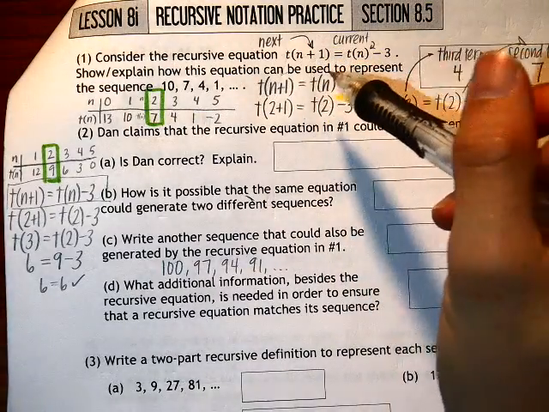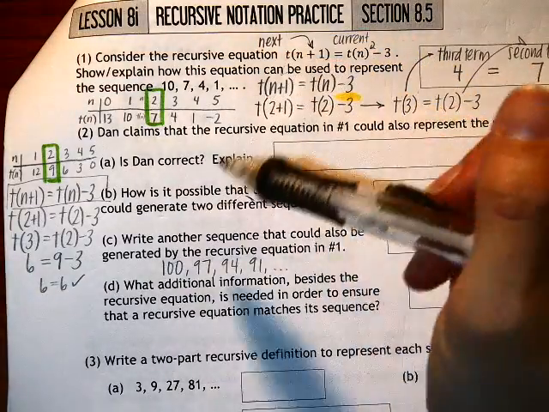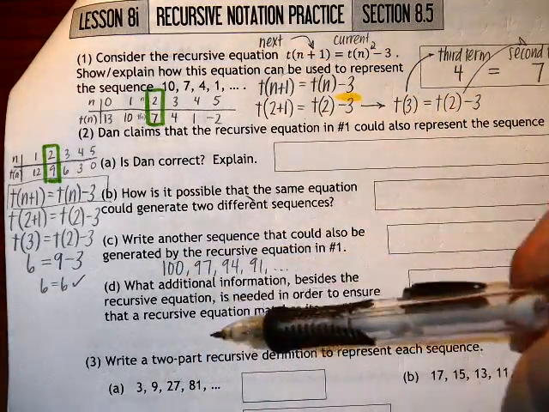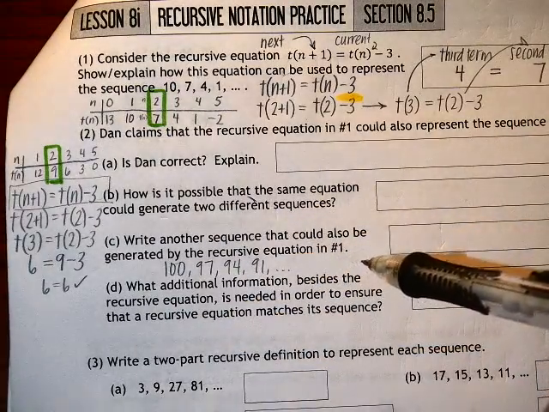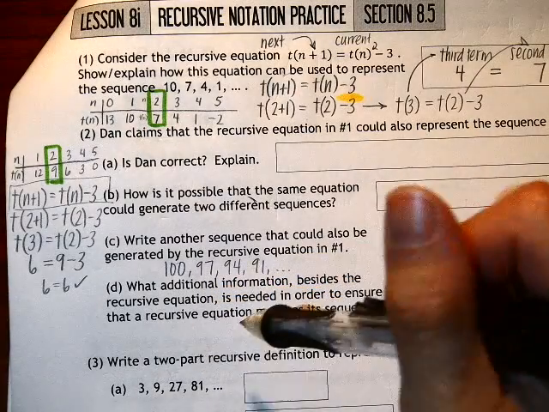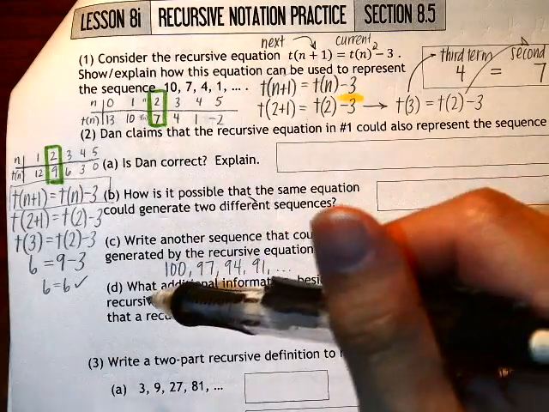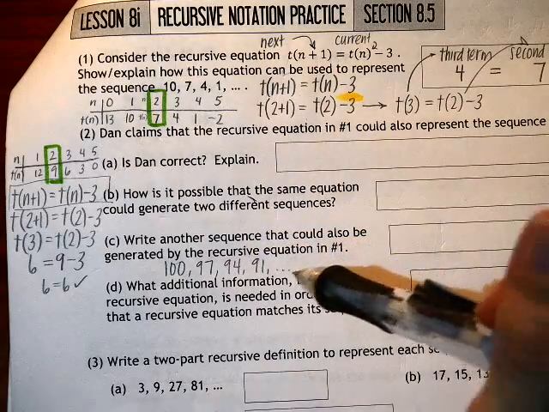And you'll prove to yourself that that equation will always work. You can make the table and everything. The equation will always work, no matter which number you pick, which is kind of trippy. So in letter D, where it says what additional information besides the recursive equation is needed to ensure that we have a recursive equation that matches an answer, not this free-for-all where any answer could work, what you have to do is specify the starting term.